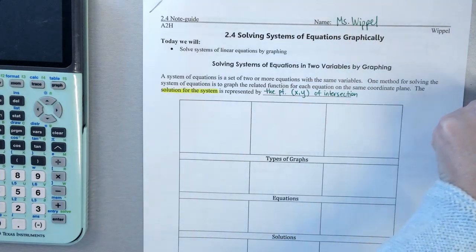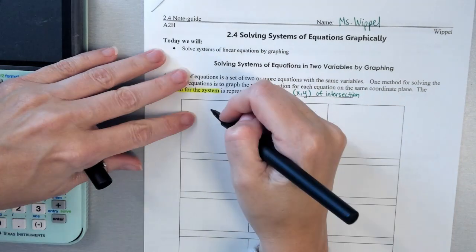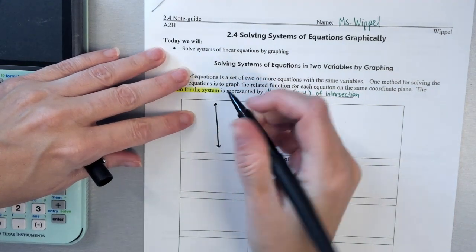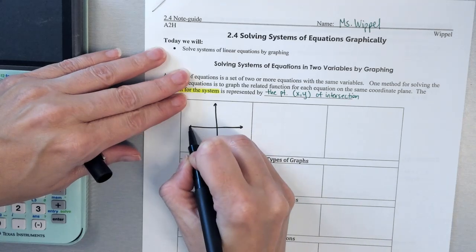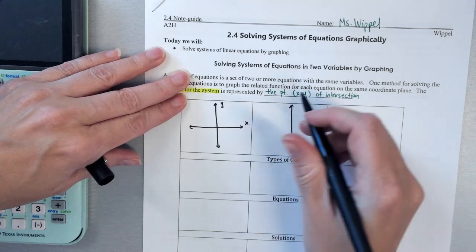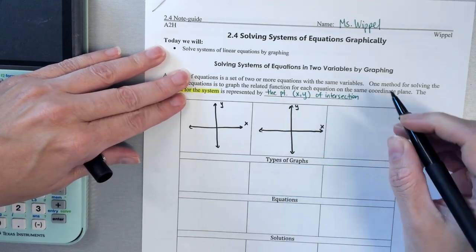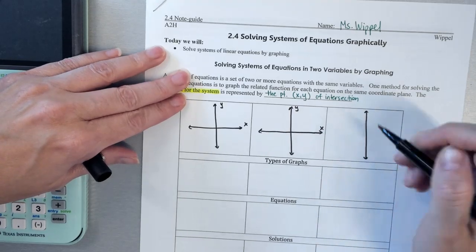Okay, so we're going to have three different types of graphs. We're going to draw a model of each type. So if you just want to do a quick XY axis for each one of these, and then we'll talk about each type of graph.